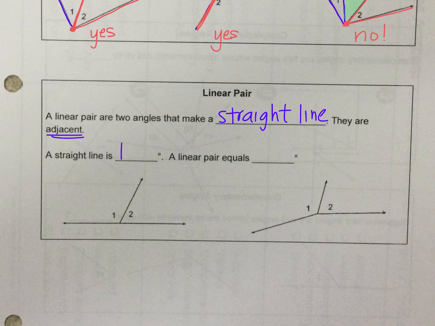So we know that a straight line is 180 degrees, which means if I say I have a linear pair, we know it's 180 degrees. So I have my angle 1 again, and I have my angle 2. And do you see how together they make this straight line? So 1 and 2 are adjacent. They're also linear pairs.